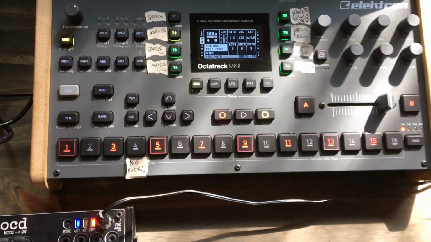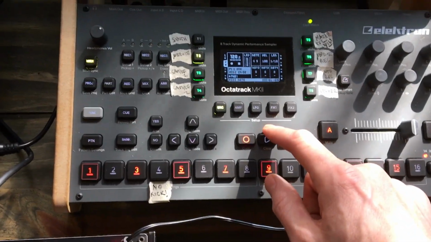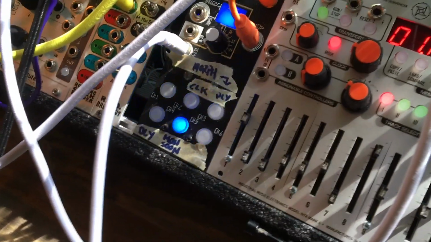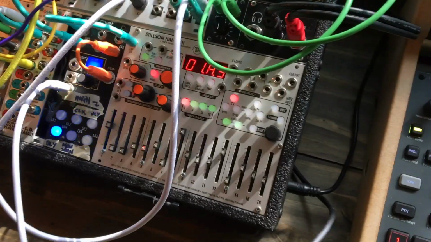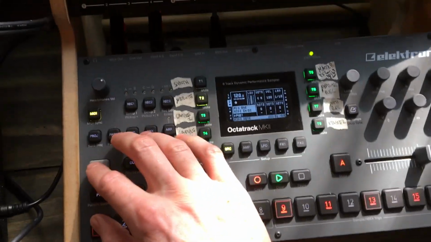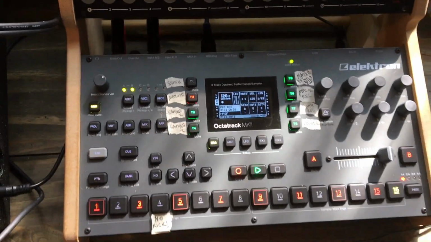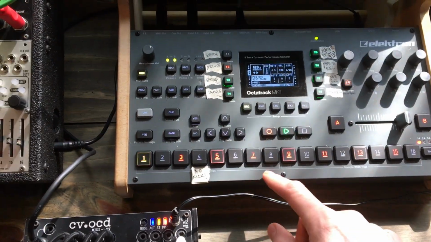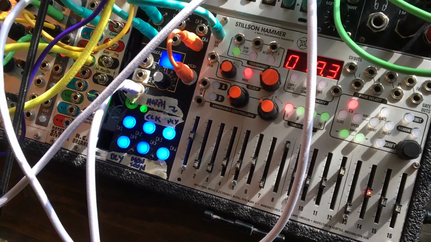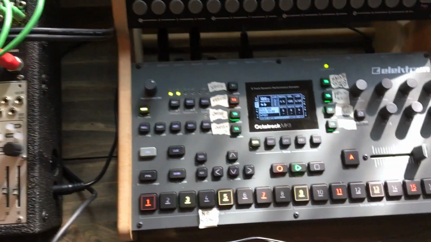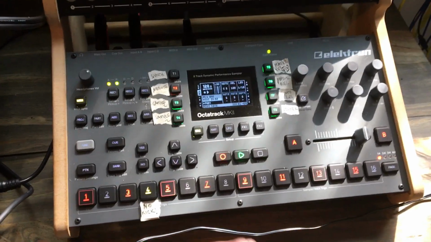If I press play here, and I look over at the Tempi, you'll be able to see a bit of a jump as everything syncs up. There we go. Now we're all perfectly in sync. I'm going to go ahead and unmute channel 2. And there you go. You can see that everything's in sync, everything's working.